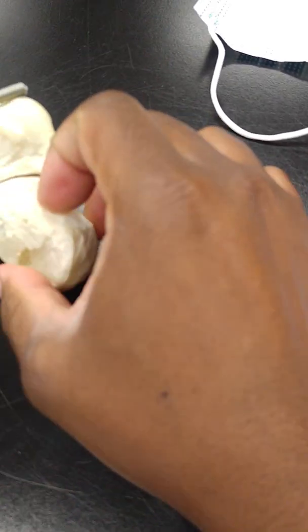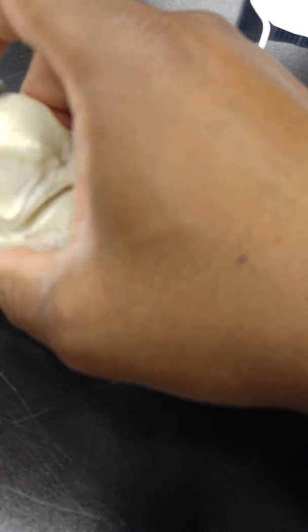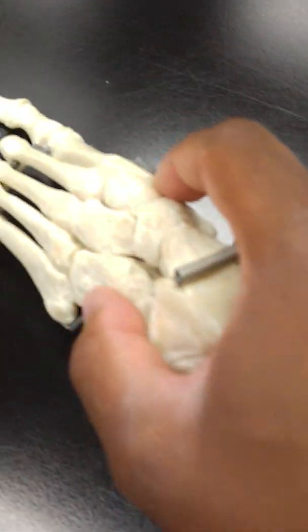Calcaneus of the heel. Then you have navicular, which is the top of the foot, I'm going to say, because it's not the talus, which is the joint connecting the fibula. And then navicular there.